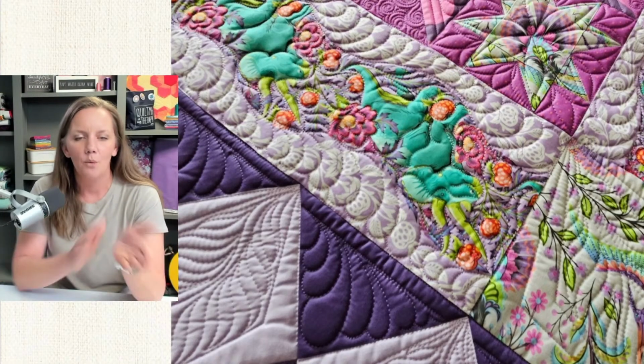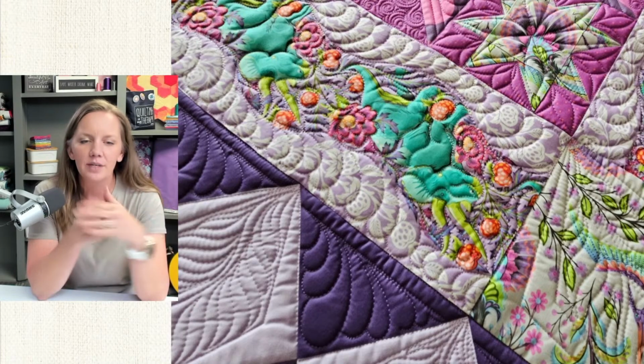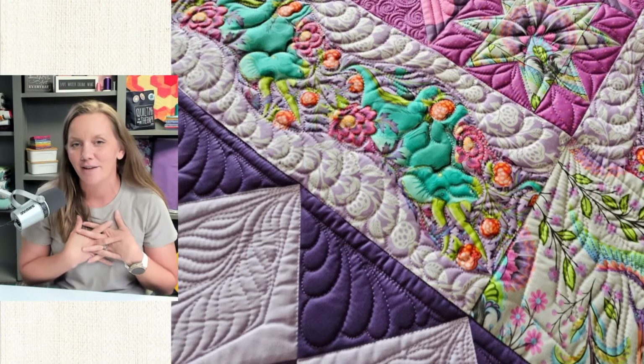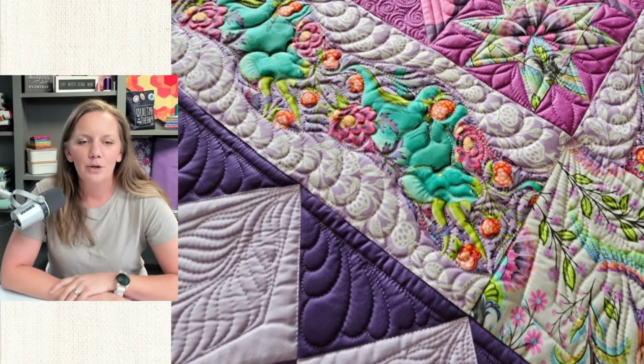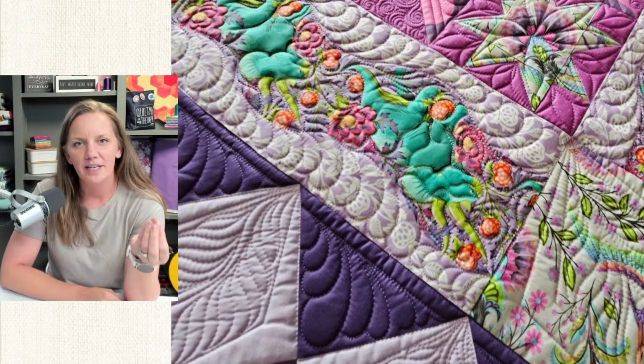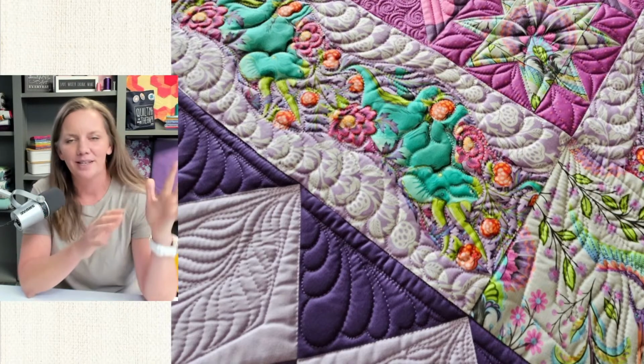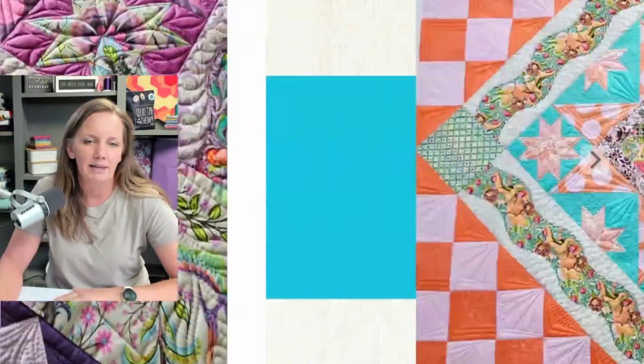Now, I do want to point out, when I take the pictures and I edit these photos, I have it position the light so that you can see the quilting. I mean, I love Tula and I love her fabric, but I want to see the quilting too. So when you look at the pictures, it looks kind of very out there or very noticeable, but I promise without the side light, it doesn't look quite like that.